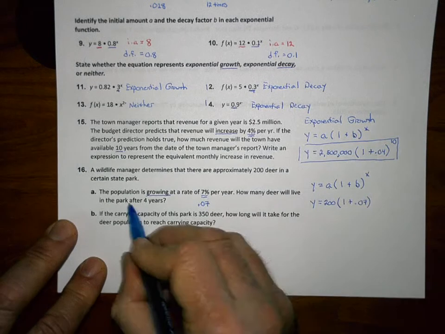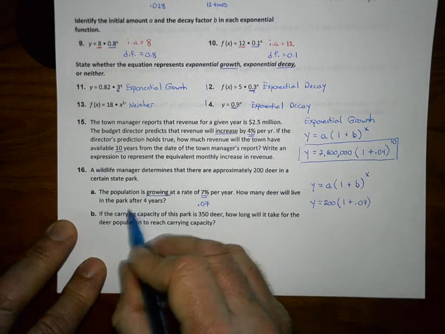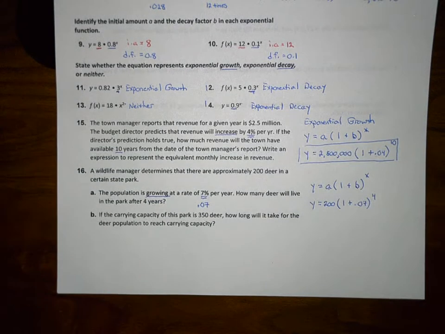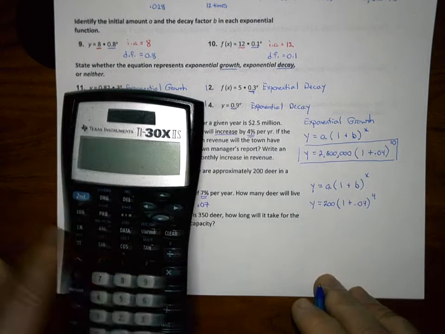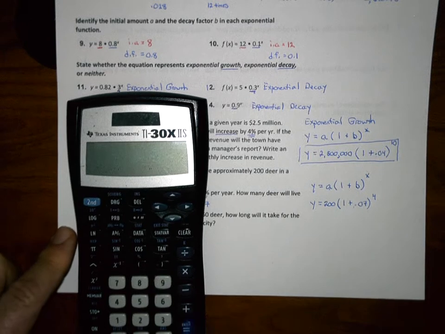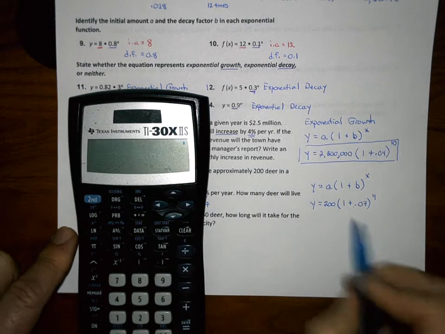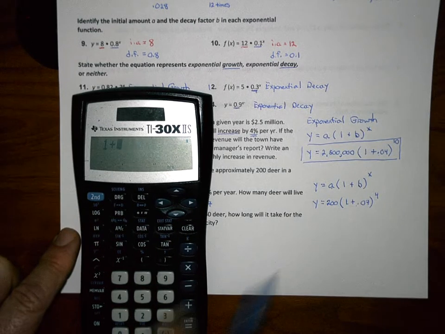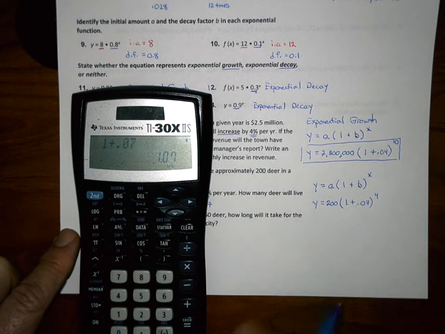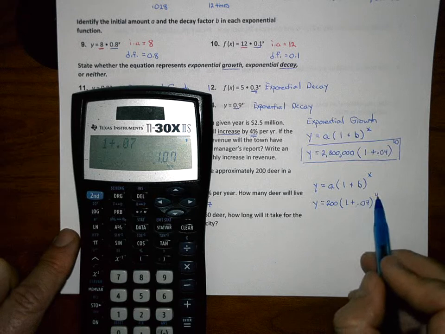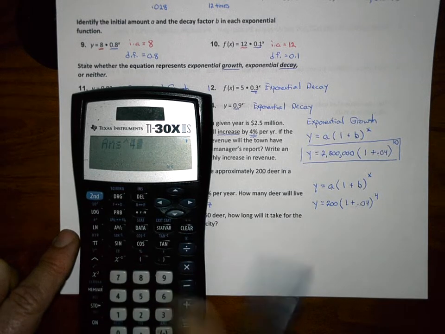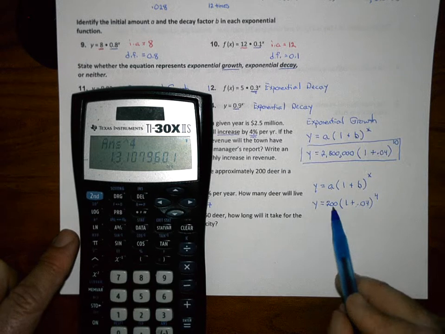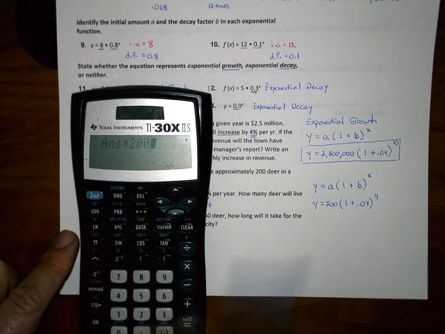I'm trying to find how many deer will live in the park after 4 years. I'm trying to predict how many deer will live, okay? So once I get my expression here, I'm just going to use my calculator. I'm going to evaluate. Work out the parentheses first, so 1 plus 0.07, that gives me 1.07. Then I have to raise that value to the 4th power, which gives me that long decimal, and then I'm going to multiply that by 200. And that answer is how many deer.